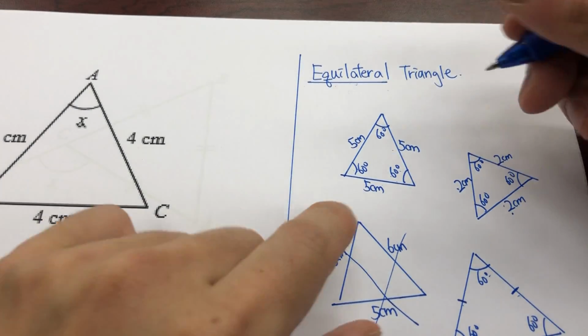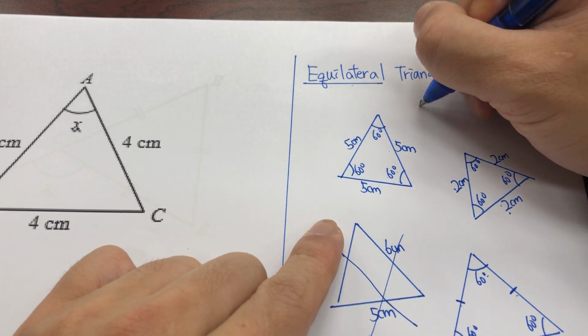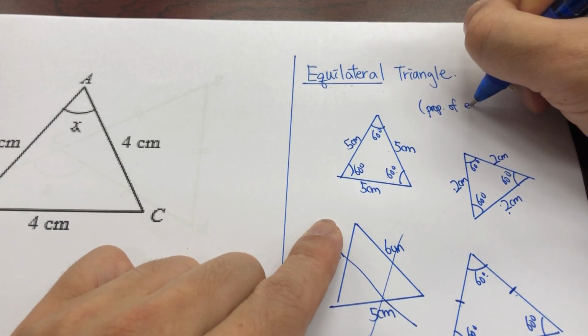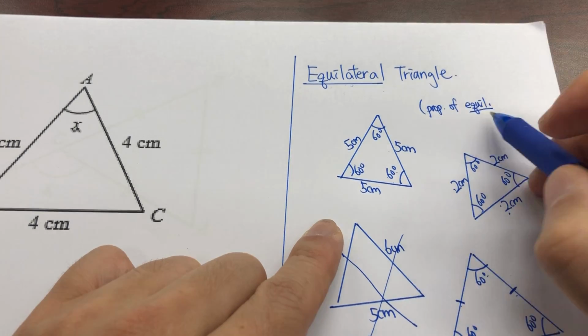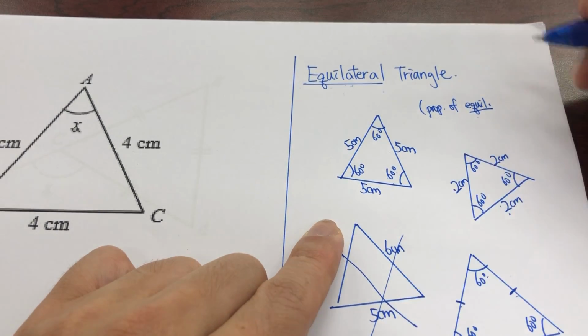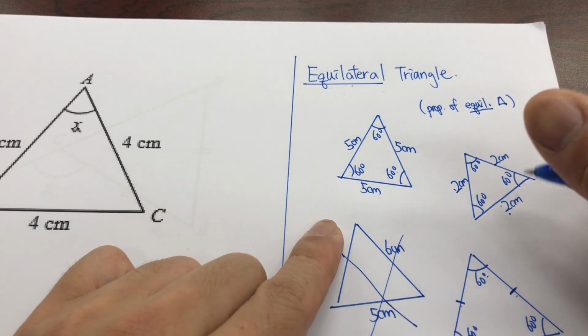Okay, so the reason that we use is property of equil dot. This is the abbreviation of equilateral triangle. Property of equilateral triangle.